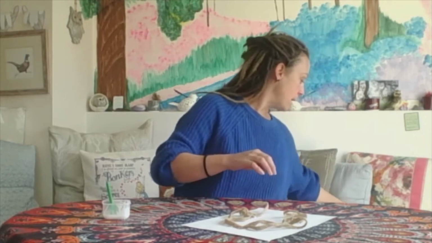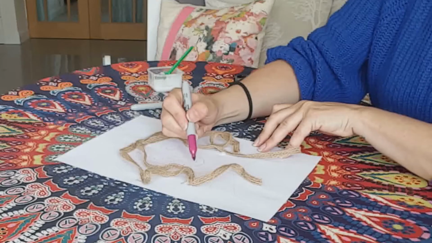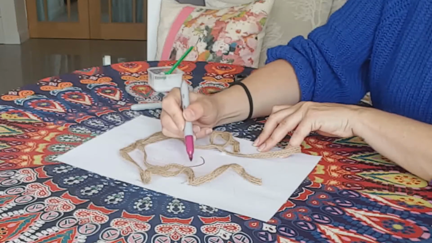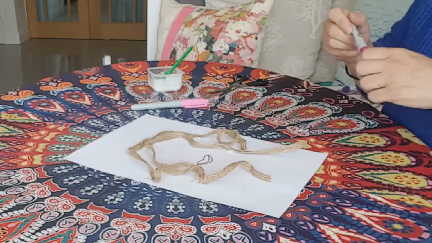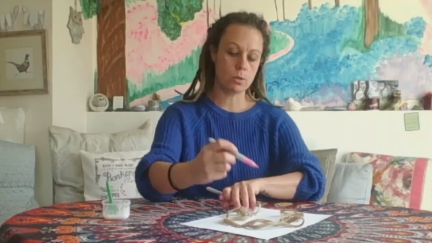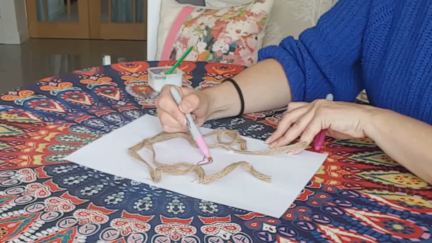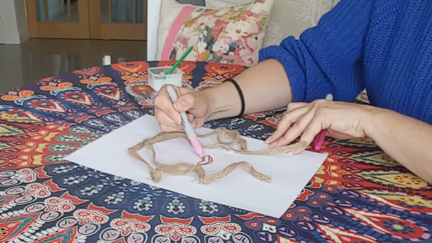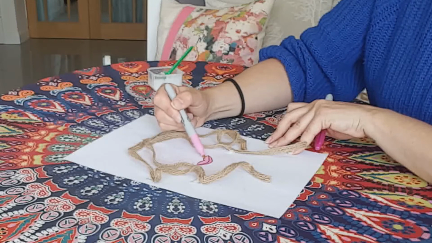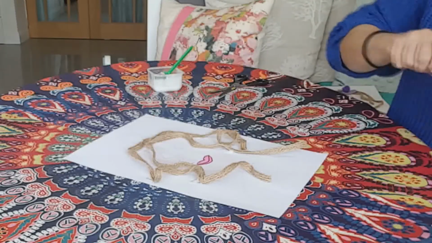And I'm going to take my pink pens. I'm going to do my lips next. So I've got a nice big smile. Like this, and then I'm going to use another pink one to colour inside my lips. There we go.